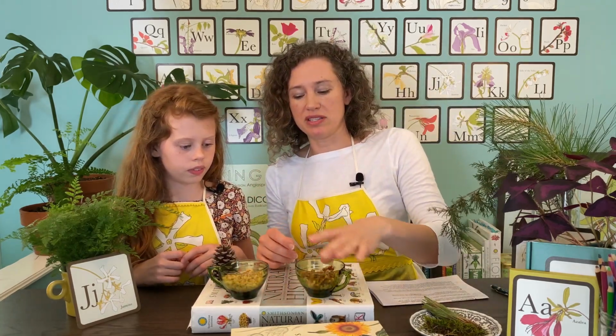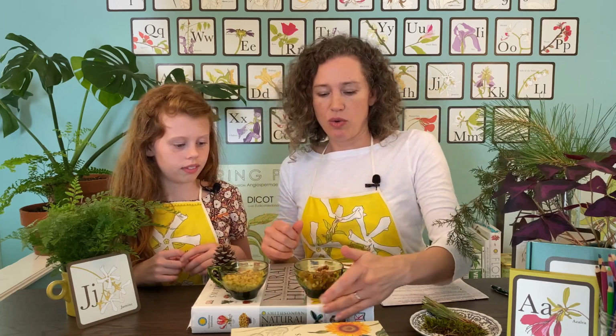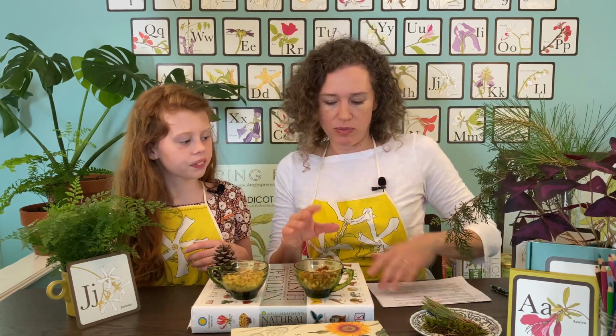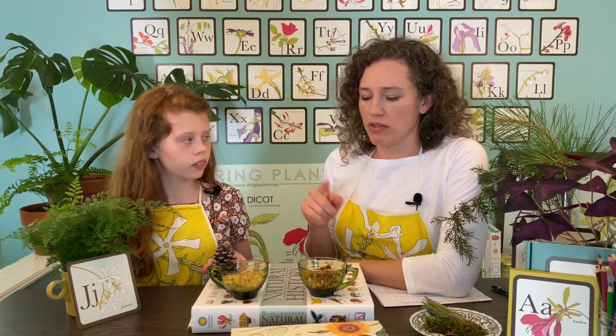And then here are some walnuts. I do not have a walnut tree with us or any of the other things, so we only have the walnuts. But we'll remember that this one is from an angiosperm. So what do you think? Let's do a taste test and try to see if we can tell from these seeds what the difference is.